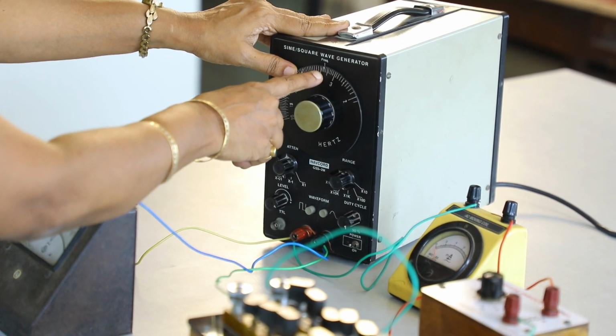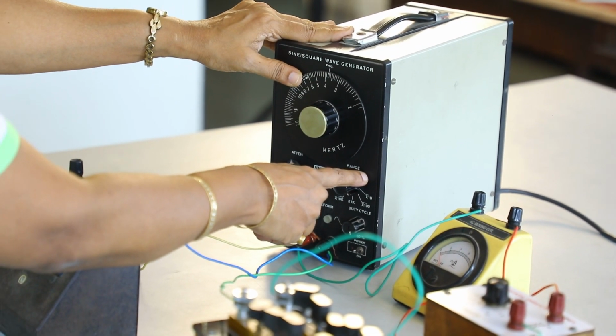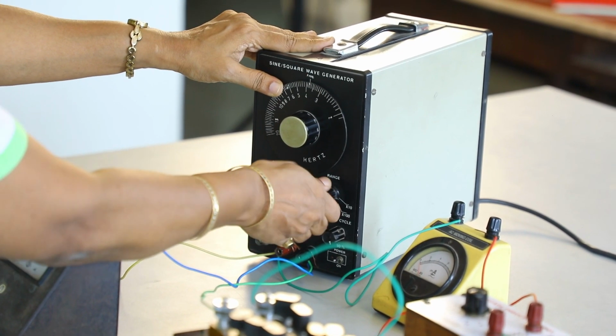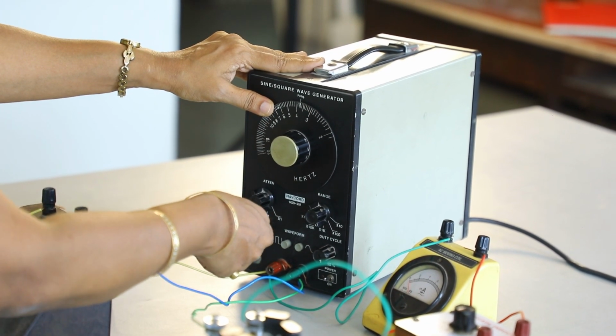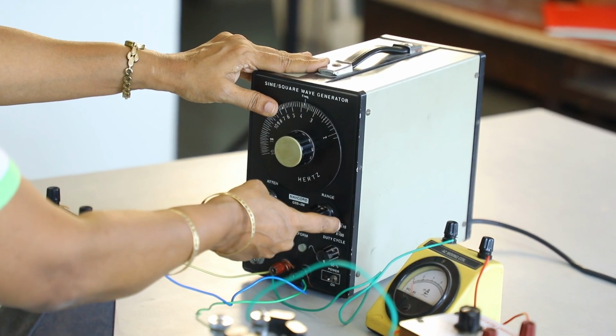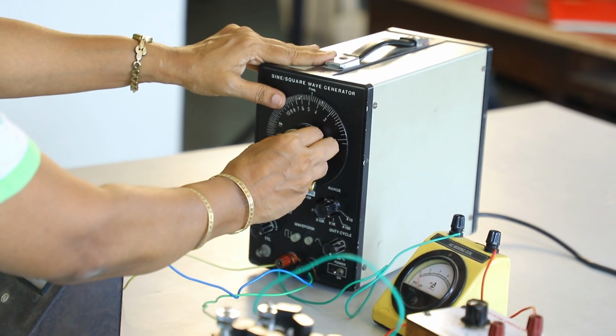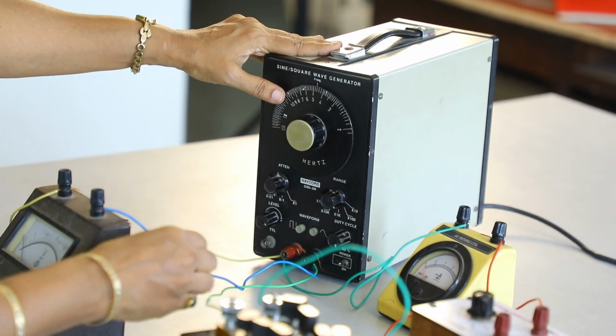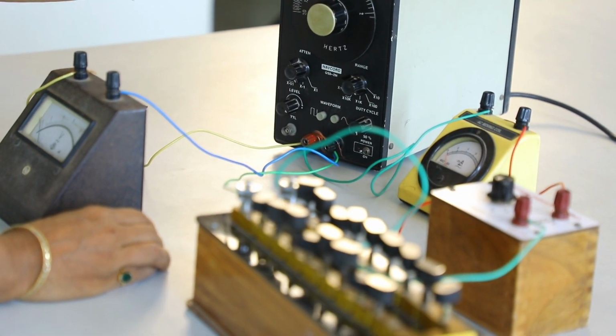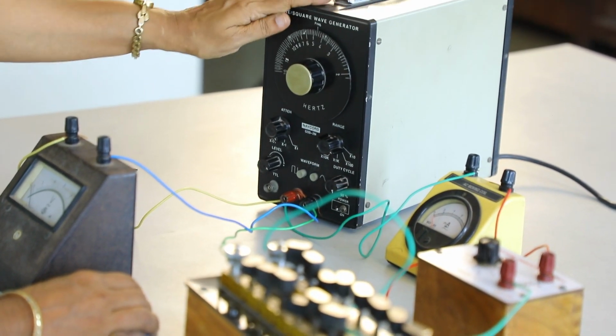Multiplied by 10 means if it is kept on 4, multiplied by 10 is 40 Hz. If it is on 100, it is 400 Hz. So you keep it on 10 and adjust to approximately 5. So it will be 50 Hz. So the frequency you have adjusted to 50 Hz.